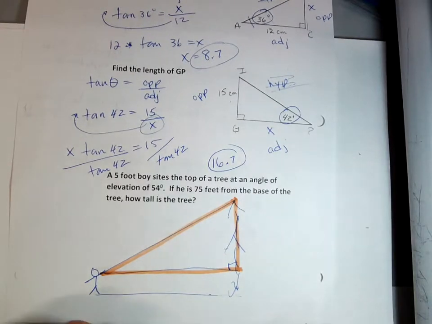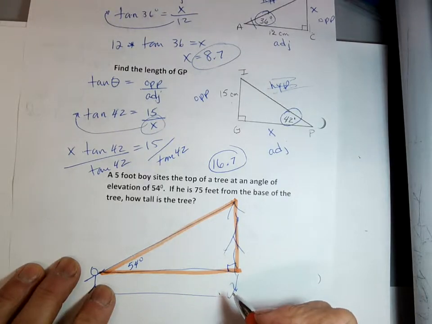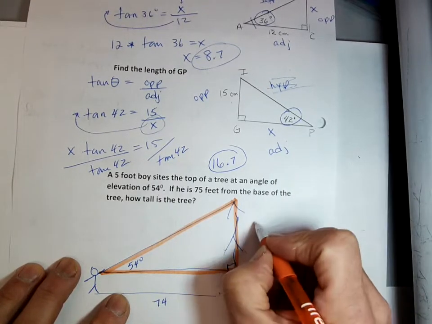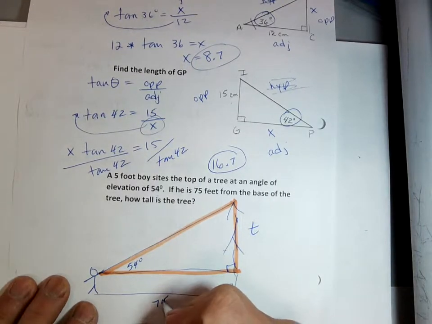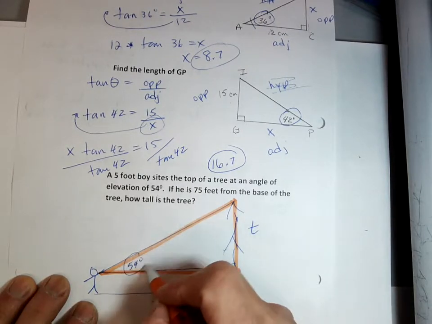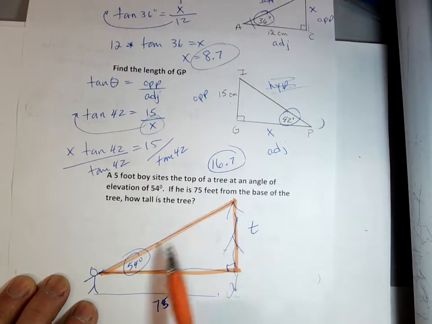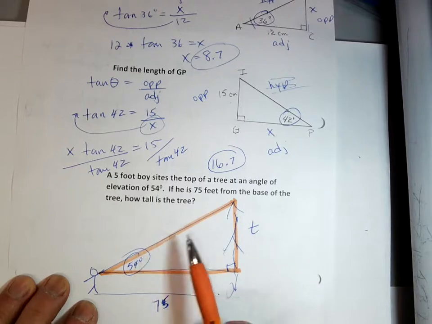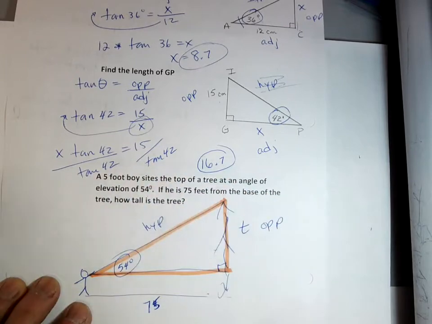Now, this is a 54-degree angle, right? This is 75, and I want the height of the tree. Let's call it t, T for tree, okay? So again, go to the angle first. Always start with your angle. Well, my angle's 54 degrees, right? Always start with your angle, and then label the sides. Well, this would be my opposite side. Does that make sense? Throw the rock across. That's my opposite side. That's my hypotenuse, which I don't care about. And this side has to be my adjacent, okay?